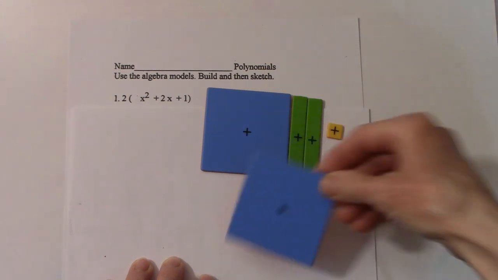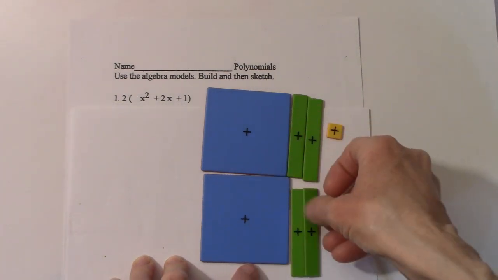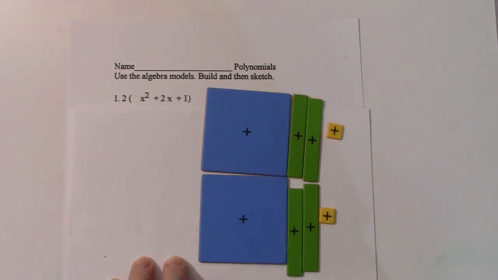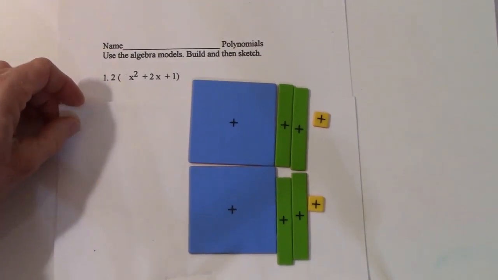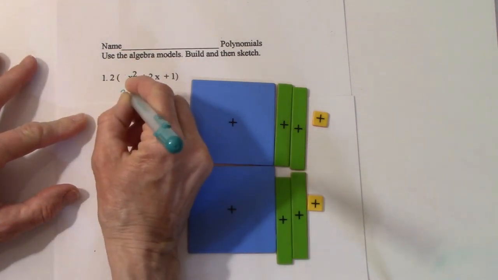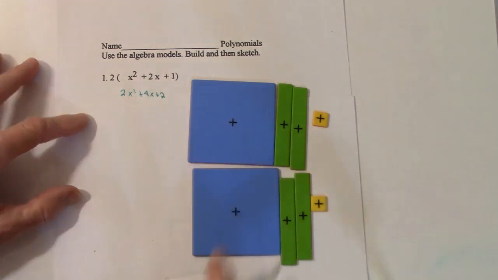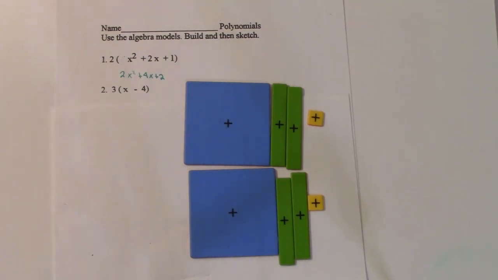And when we build the second group of x squared plus 2x plus 1, then we quickly realize that this is the same as 2x squared plus 4x plus 2. Okay, the students might notice that it's basically multiplying each of the numbers times 2.